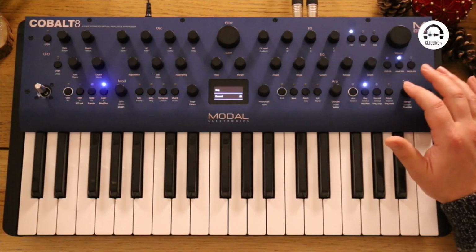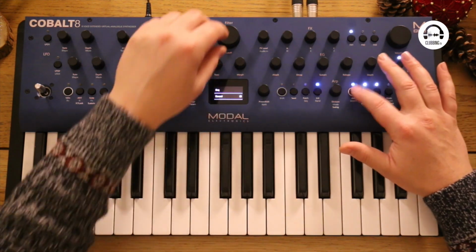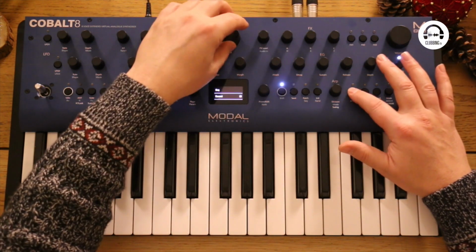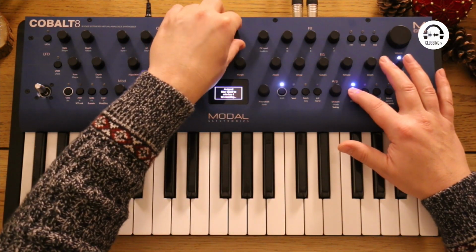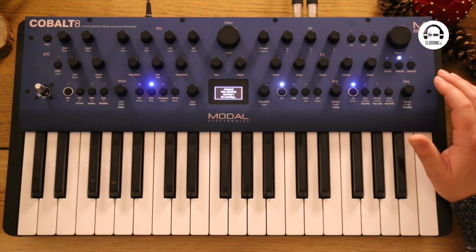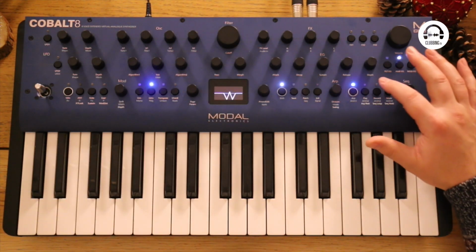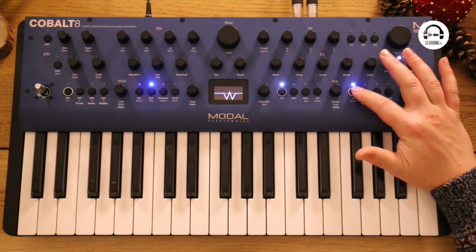Let's try a track of motion then, shall we? So it's quite a flexible little sequence. You can do other things as well in there, like swing and change the gate length and all other little bits and bobs. I haven't got time to go into now, but let's try and create a sound. Let's just put all that together, shall we?